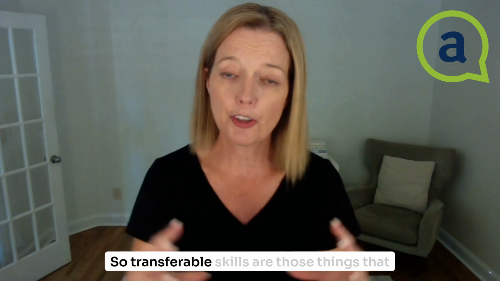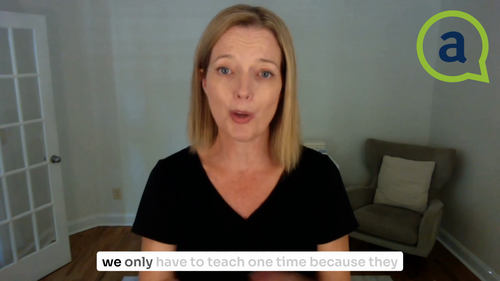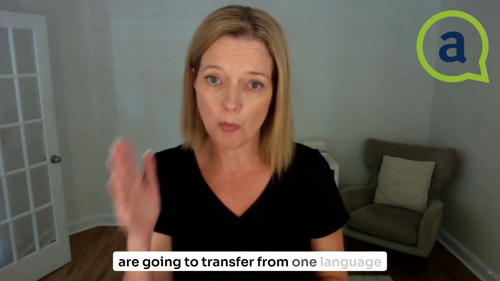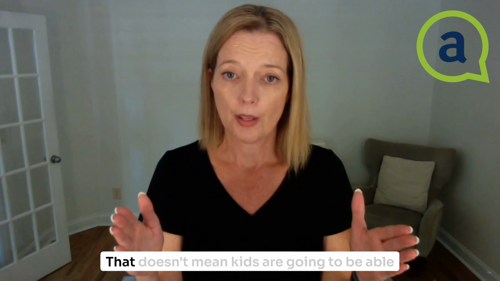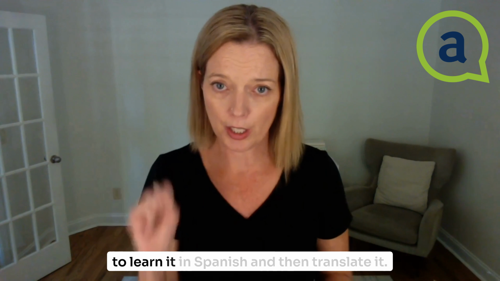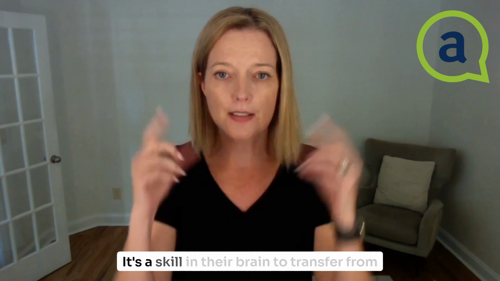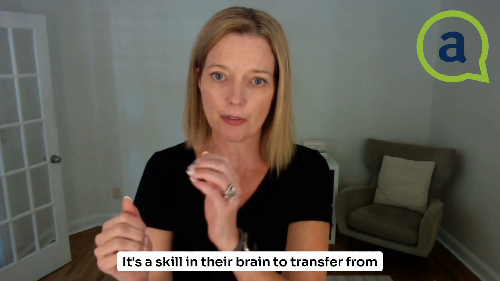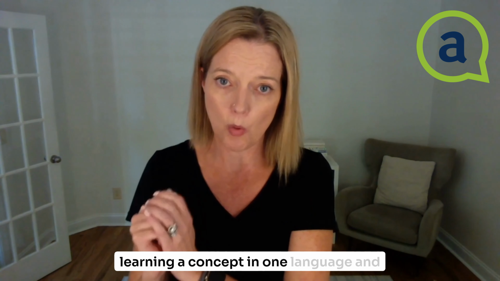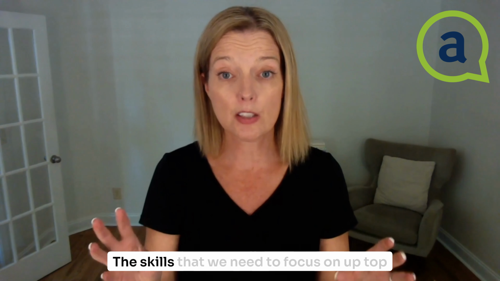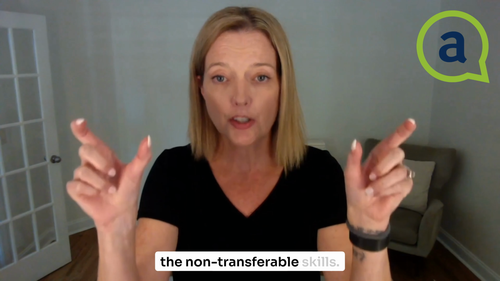Transferable skills are those things that we only have to teach one time because they are going to transfer from one language to the other. That doesn't mean kids are going to learn it in Spanish and then translate it immediately to English. That's something totally different. It's a skill in their brain to transfer from learning a concept in one language into another language. The skills that we need to focus on up top, though, are the non-transferable skills.